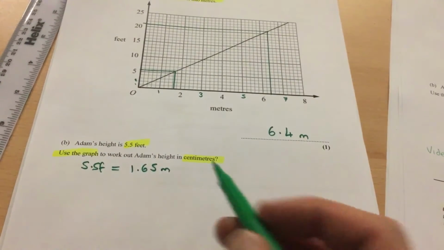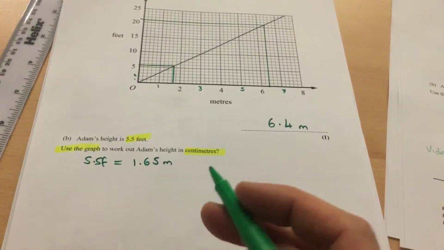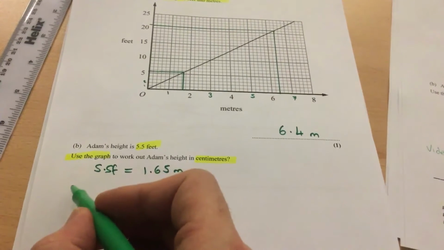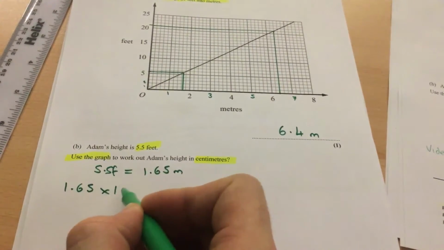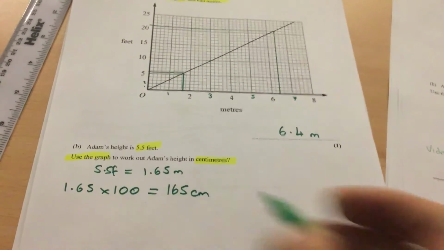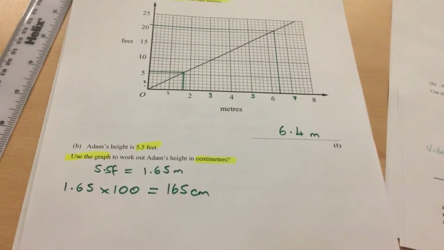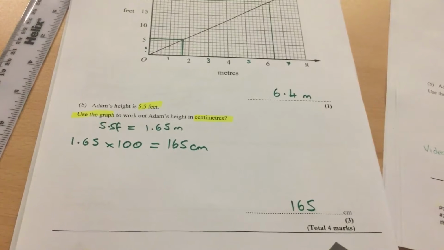I'm writing that down because then I remember I need to change to centimetres. To change to centimetres, I acknowledge that there are 100 centimetres in a metre. So I do 1.65 times by 100, which gets me 165 centimetres.